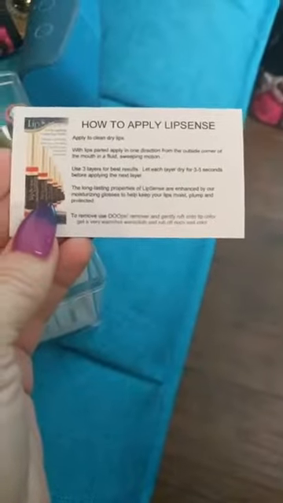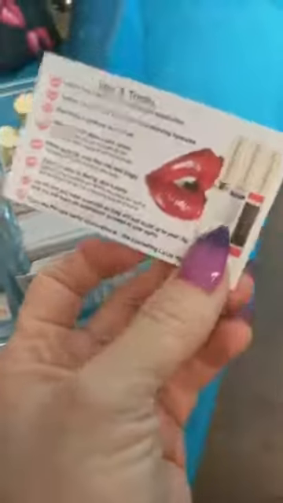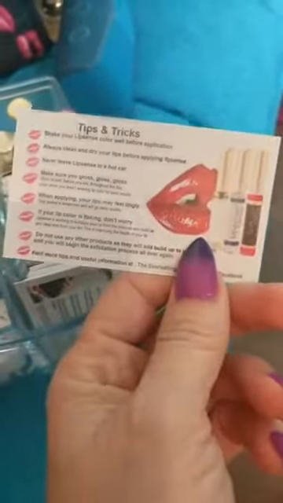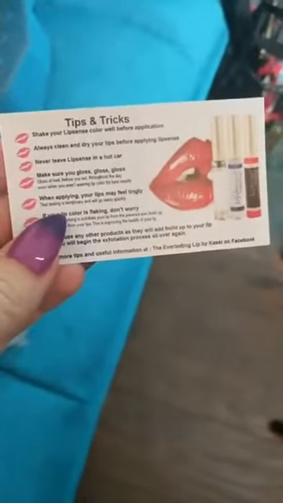So you'll need to have your testers, your glossy, your cotton rounds, your makeup remover. And then you're going to want to have some sort of direction cards. So I have this file available to our team where you can just have these made and printed on Vistaprint or wherever you order your business cards. They're ready to go. It's got tips and tricks on one side and then how to apply Lipsense on the other side. So if you need access to those, I can send those to you, or you can just ask your upline and they should be able to send those to you.